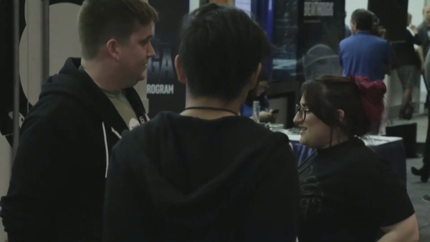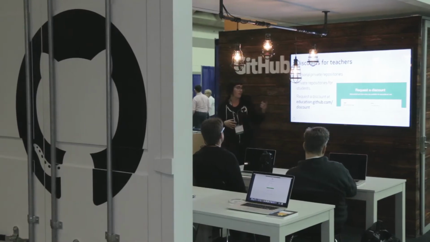And GitHub's goal at showing up at Computer Science Education Conference is to bridge the gap between education and industry so that if students encounter GitHub as students, when they go out and get jobs, they'll find themselves in an environment that they'll at least have experienced earlier as students.